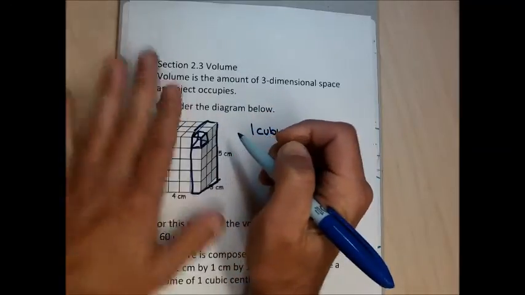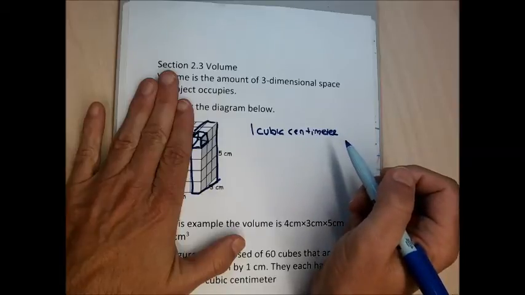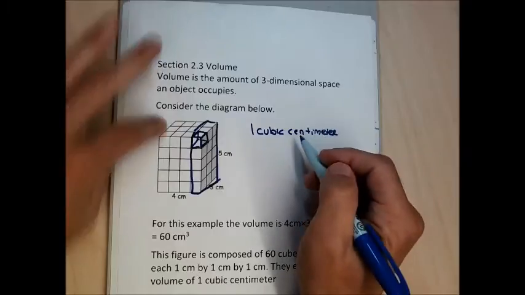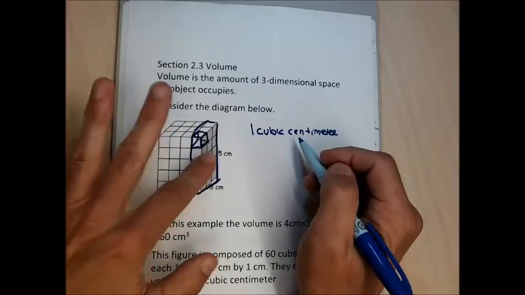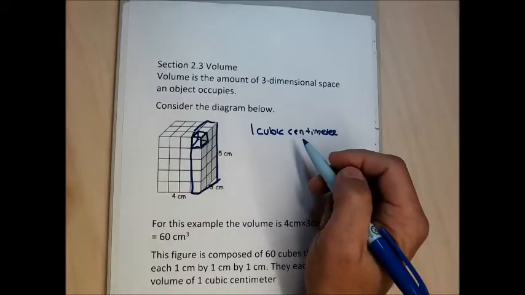Each one of these columns has 15 boxes, which would mean it has 15 cubic centimeters, and there's 1, 2, 3, 4 of these columns. So there's going to be 4 columns that each have 15 cubic centimeter boxes in them, and 15 times 4 is 60.